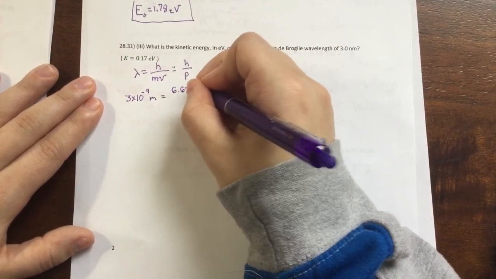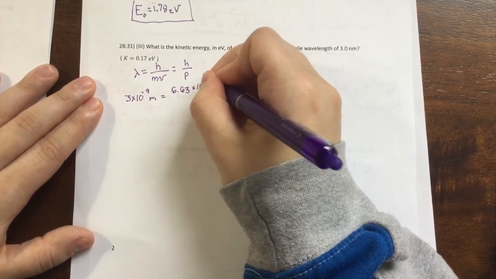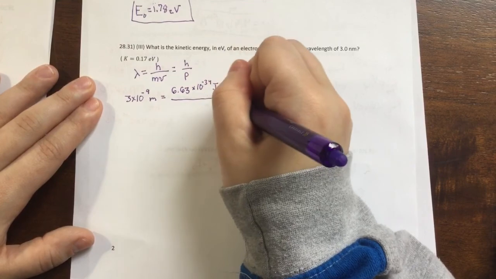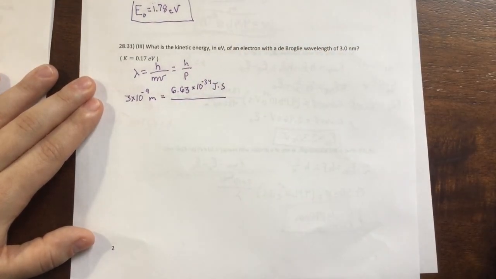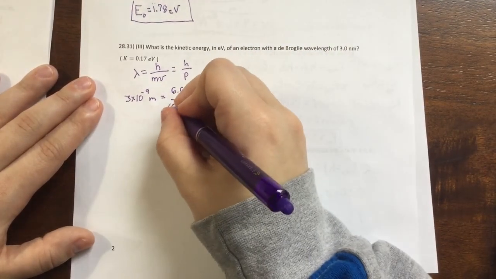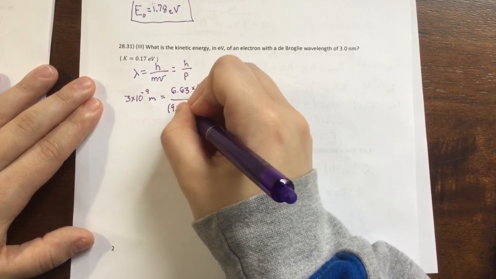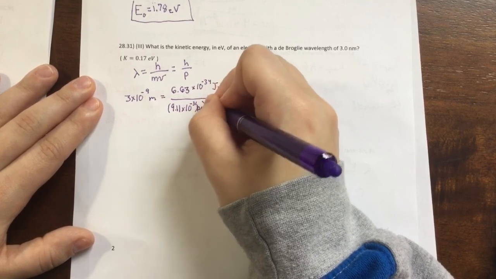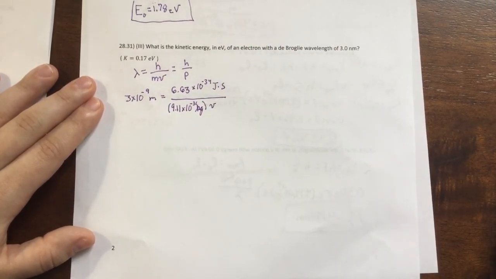So 6.63 times 10 to the minus 34 joule seconds, over our mass, 9.11 times 10 to the minus 31 kilograms, times velocity.